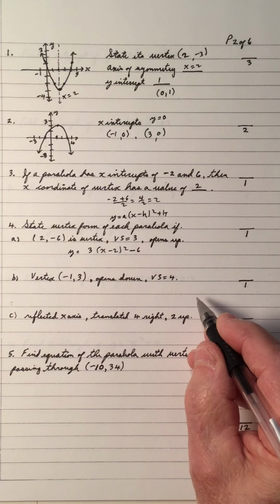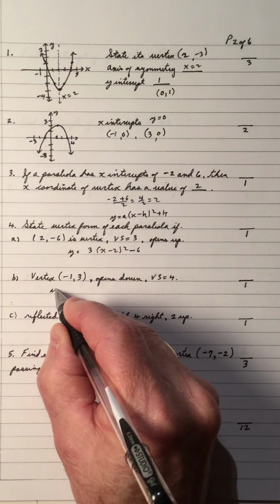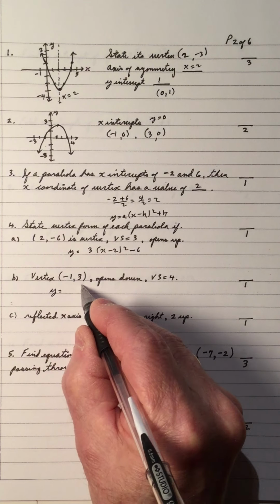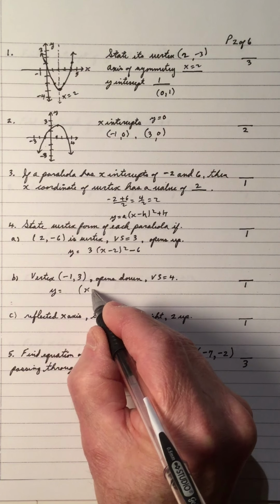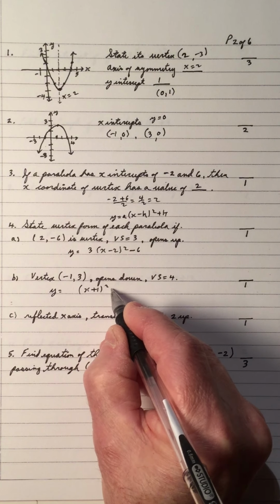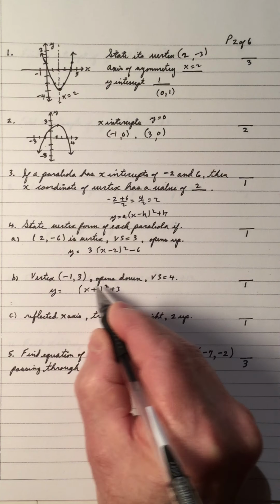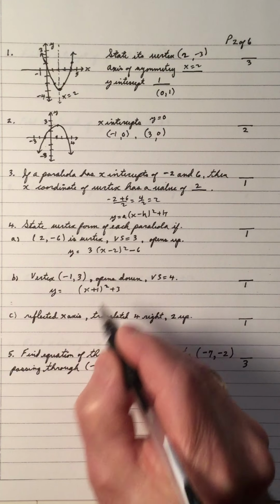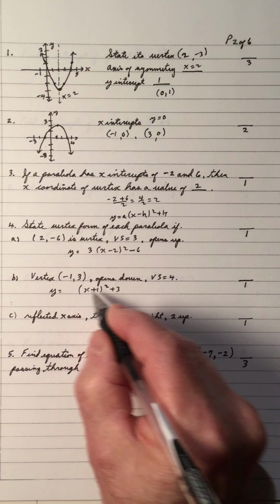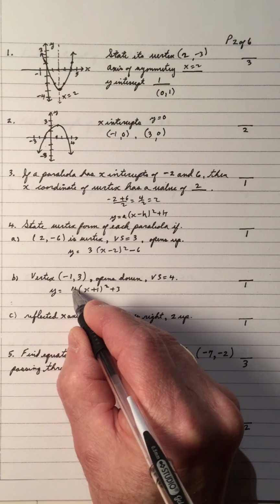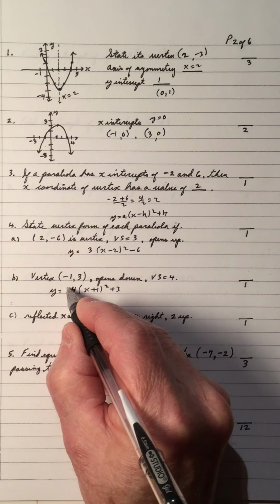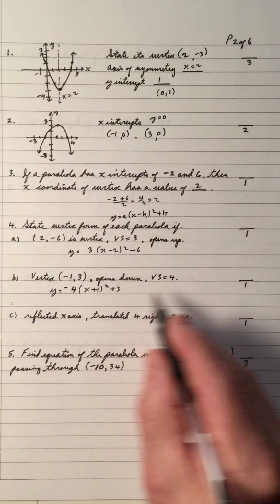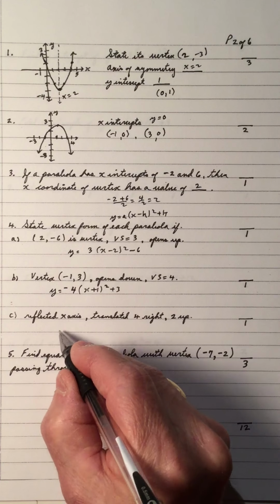Give yourself a mark. And this has a vertex, so it's x plus 1 squared plus 3. Change this sign, but not this one. And the vertical stretch is 4, so a is 4. Opens down, which means it's a minus. So if you have this equation, give yourself a mark.